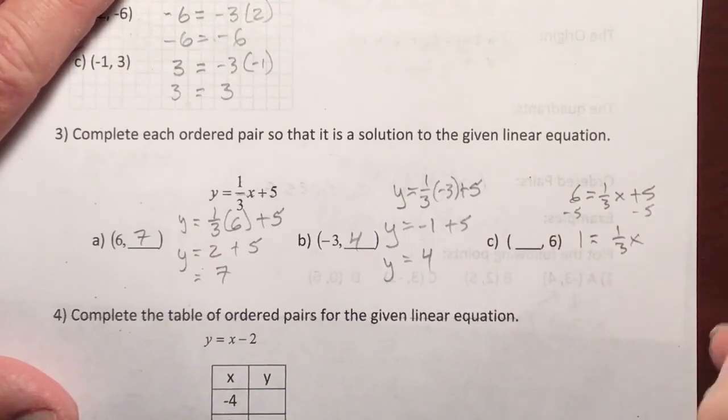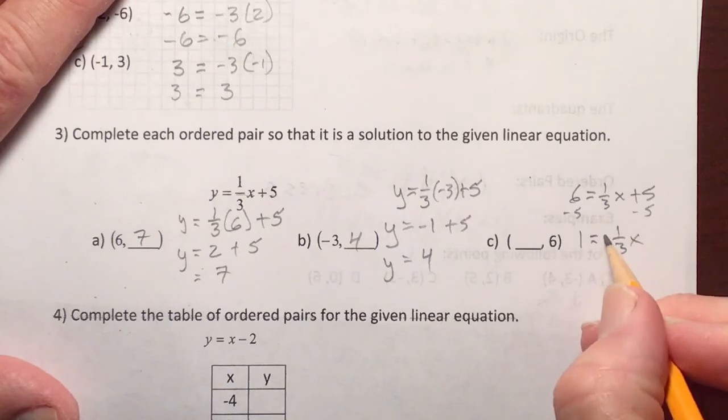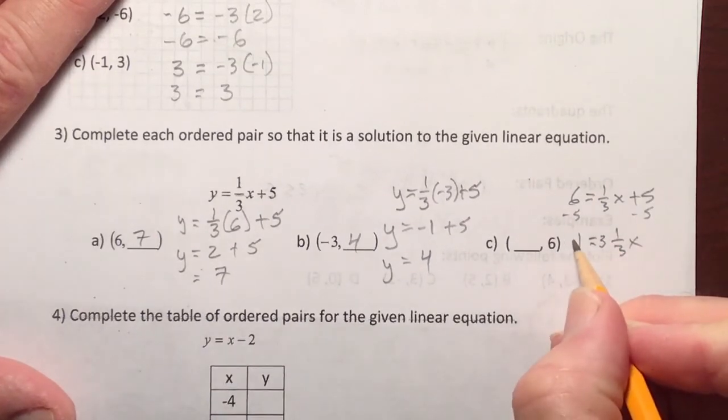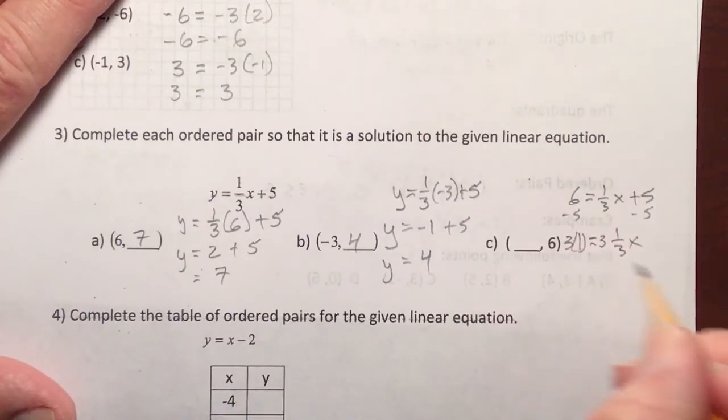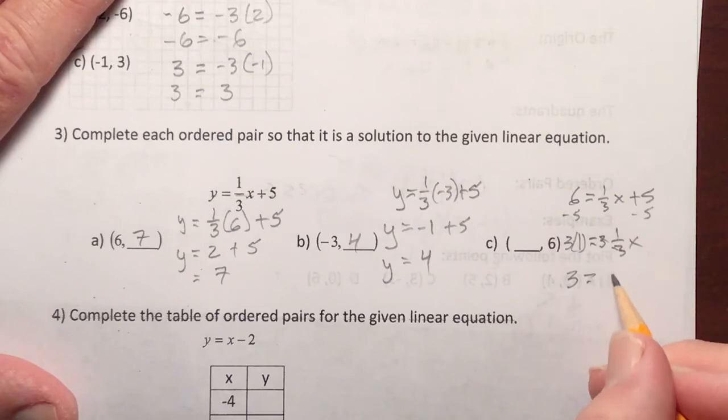Then, to get rid of this 1/3, we're going to multiply by the reciprocal, or basically we're just going to multiply by 3. So we'll multiply this by 3. That's going to give us 3 over here. These 3's cancel and we get 1x, or just x. So x is equal to 3, and we're done.